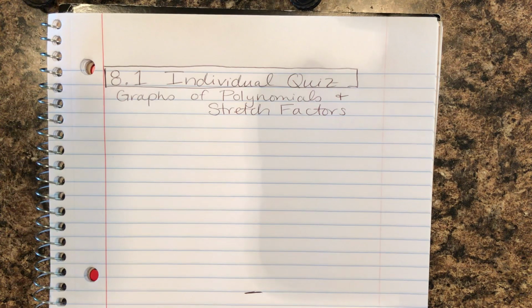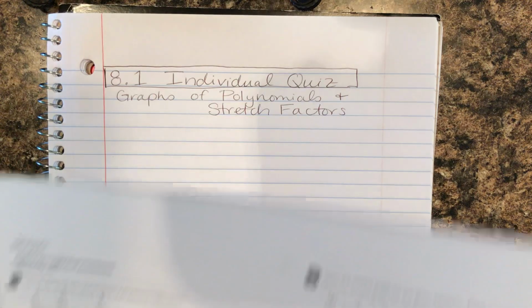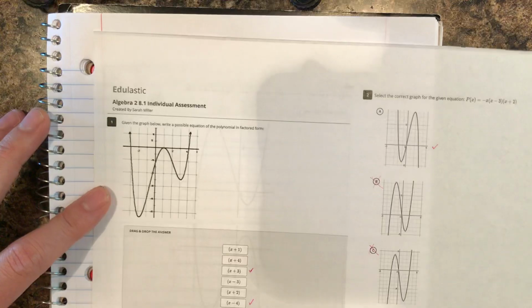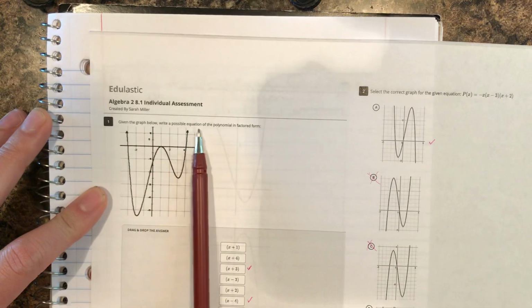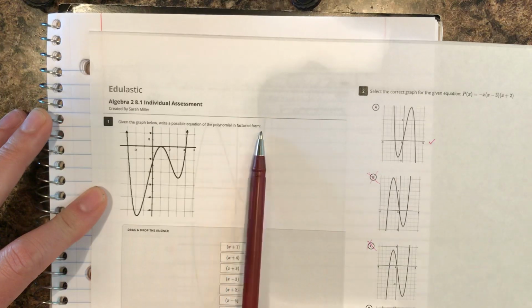Okay, this video is going to go through your 8.1 individual quiz, both the edge elastic part and the paper pencil part. I'm going to start with the edge elastic, and I know it's kind of small. Question 1 says, given the graph below, write a possible equation of the polynomial in factored form.